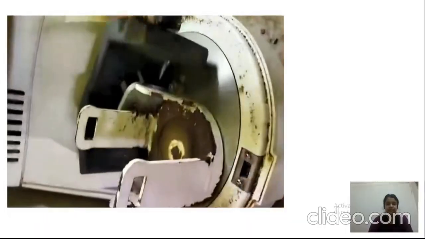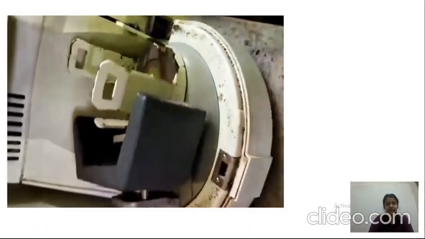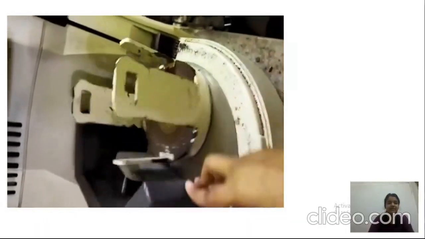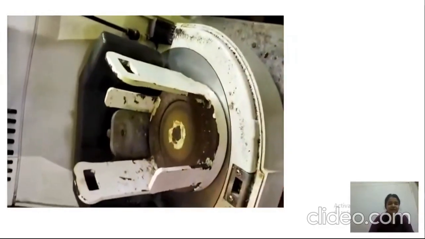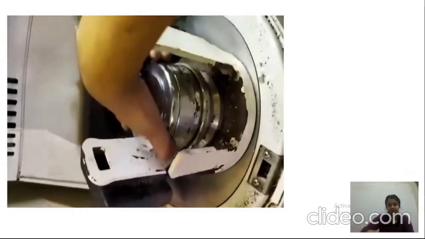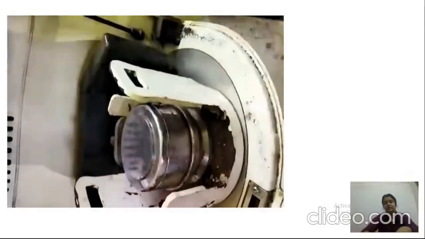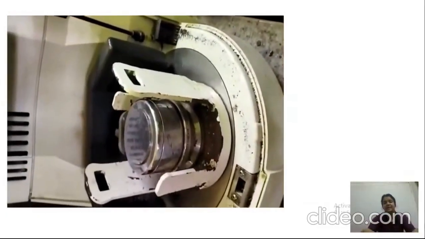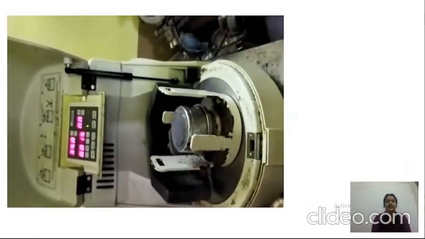This is called planetary ball mill because it has planetary-like motion. The chrome steel vial will rotate around its axis in one direction, and all the media will rotate in the opposite direction. That's why it has planetary-like motion. That's why it is called planetary ball mill.